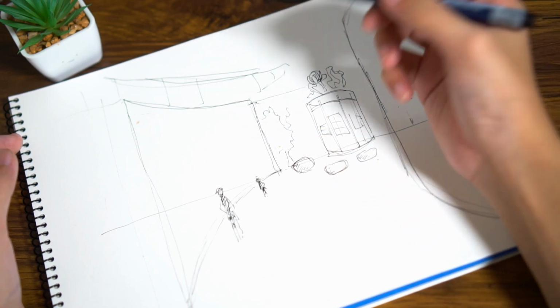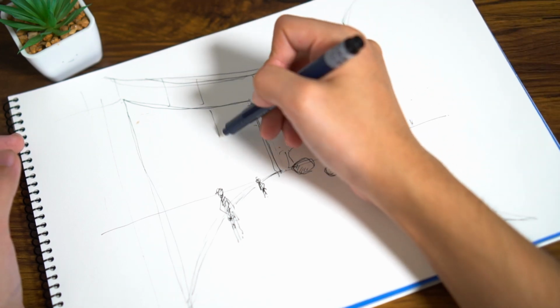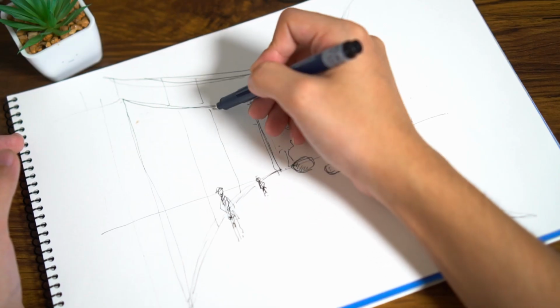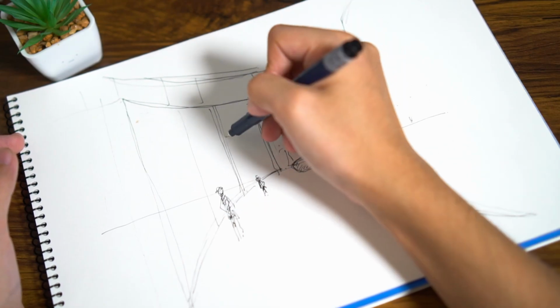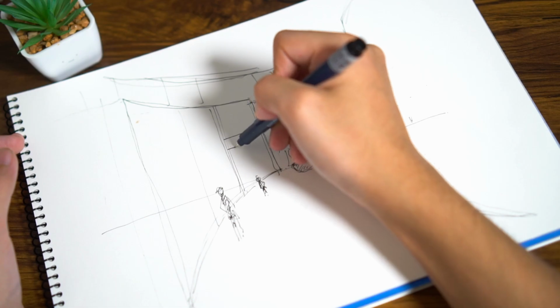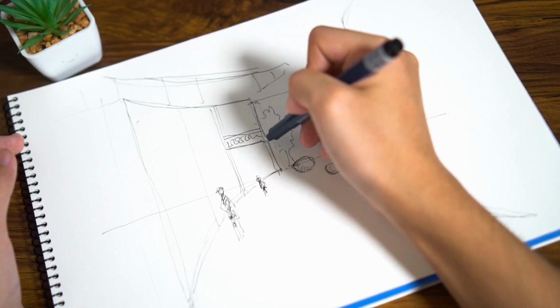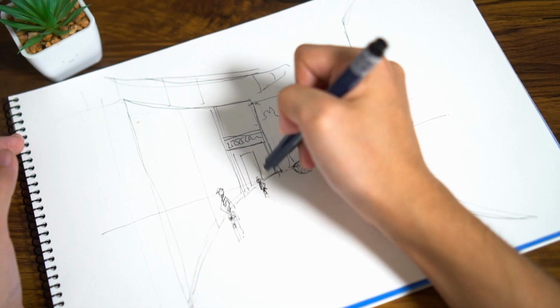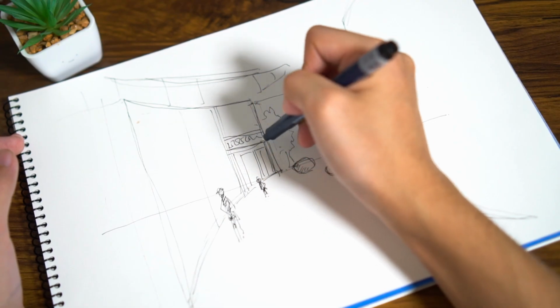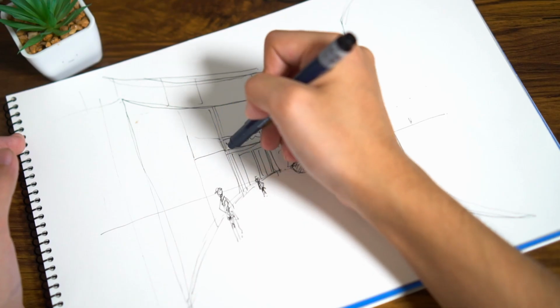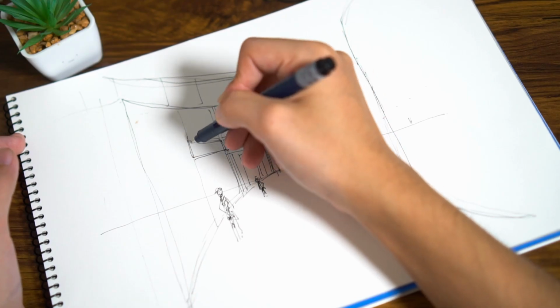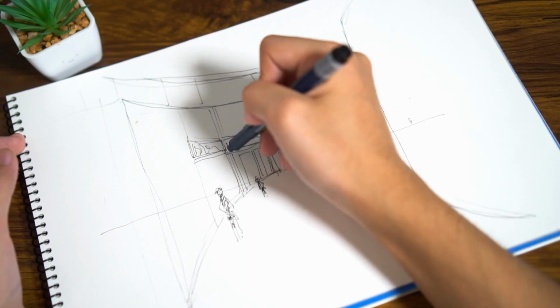Another thing a curve can do is showcase shops. When it's curved, you can see the title of the shop, and you can see the inside of the shop. Maybe on this side you can see another kind of banner over here.